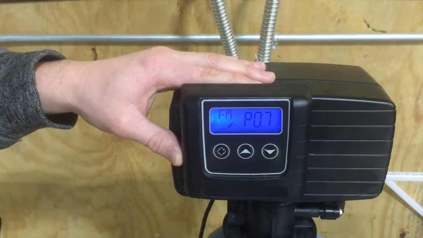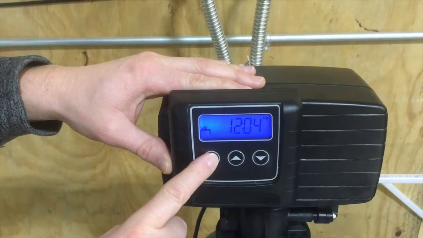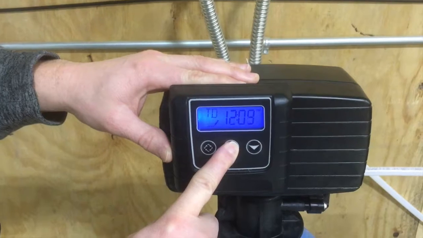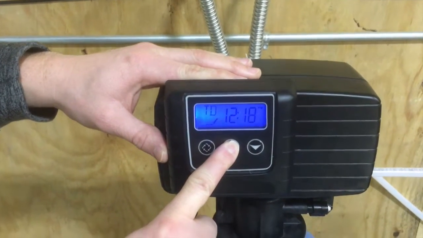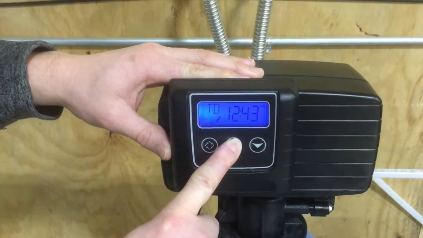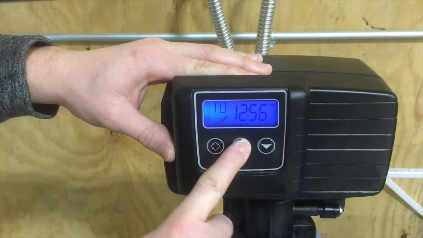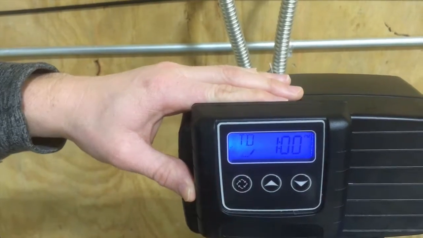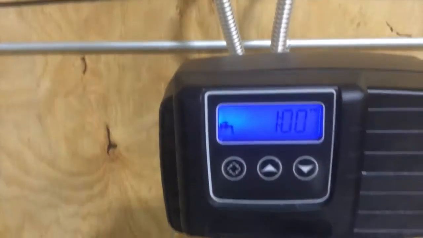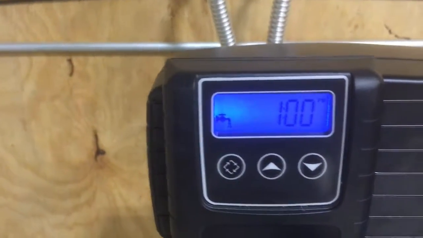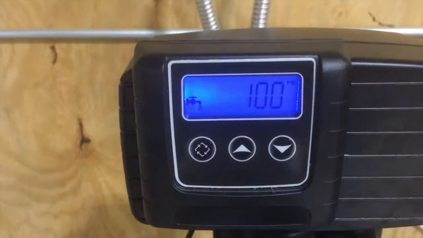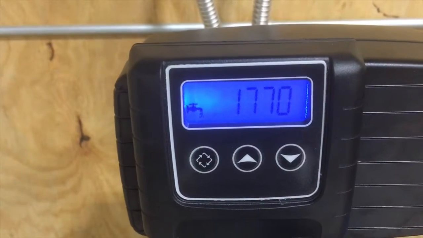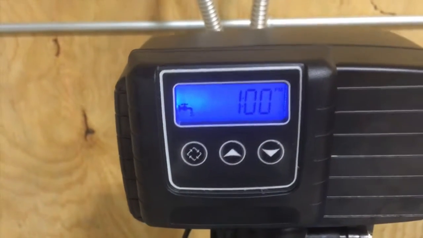And that stays on default, and we can hit that one more time, and we're back to the time of day. To set your current time of day, just hold the up or the down arrow, whichever way you need to go. Let's say 1 o'clock for this programming purpose. So if it's 1 o'clock, just go till 1 o'clock and then simply tap the recycle button and you're back to in service, and you're going to flash between your current time of day and your gallons between backwash, which that gallons number will actually count down as you use the water until it backwashes, at which time it will reset itself again.